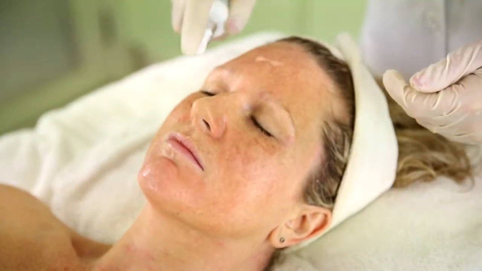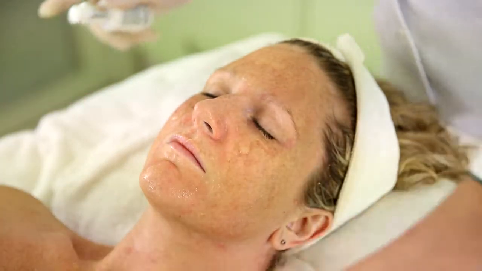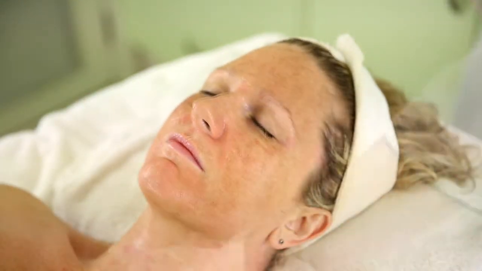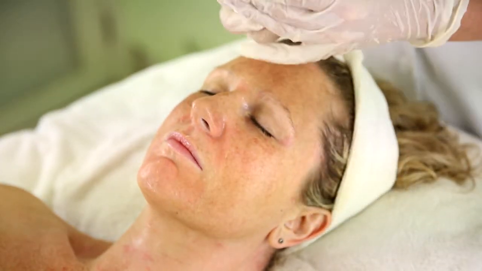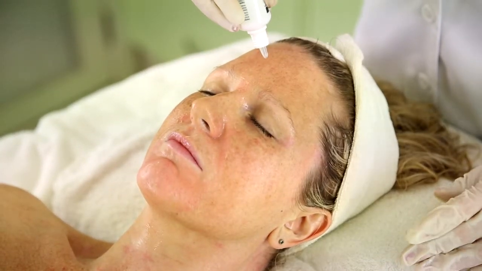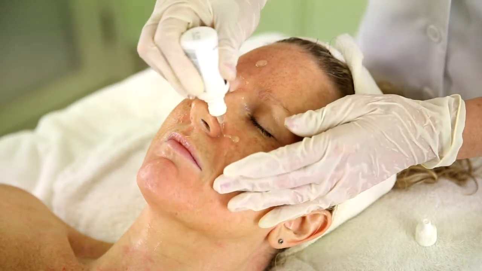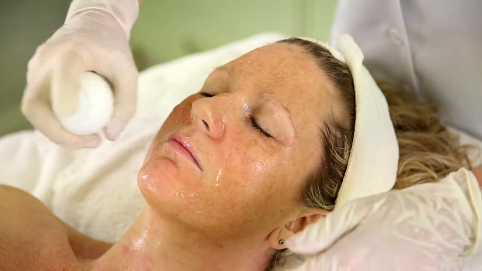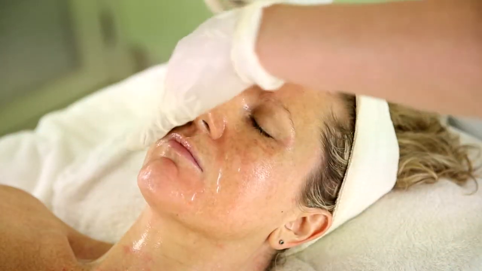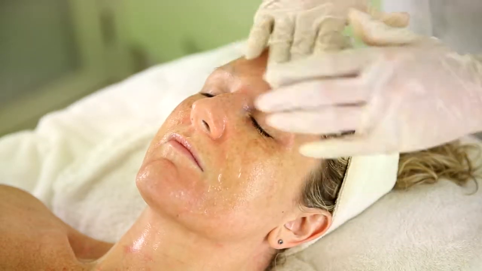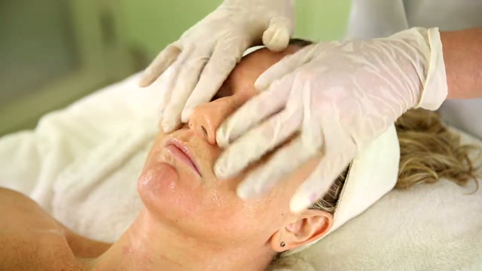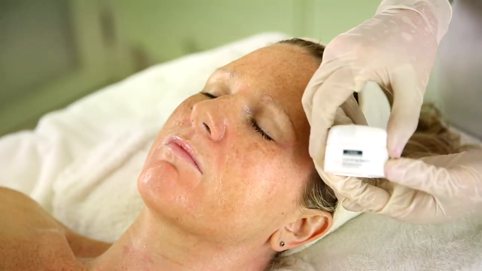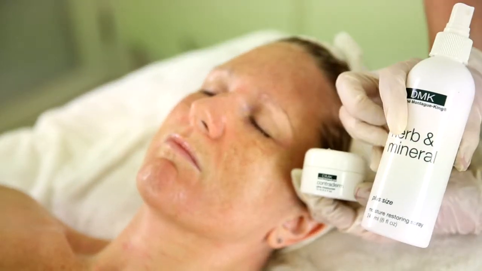Vitamin C. Herbal pigment oil. And spray the herbal pigment oil with your herb and mineral mist. I'm going to put extra herbal pigment oil on to get that lipids back into the skin. And Contraderm sprayed with your herb and mineral mist.